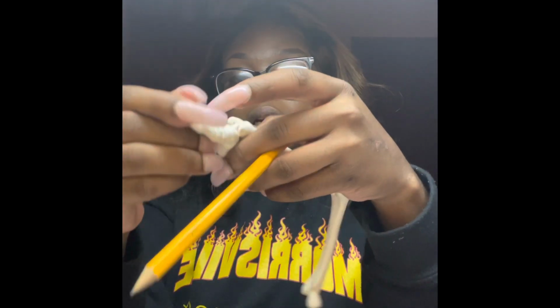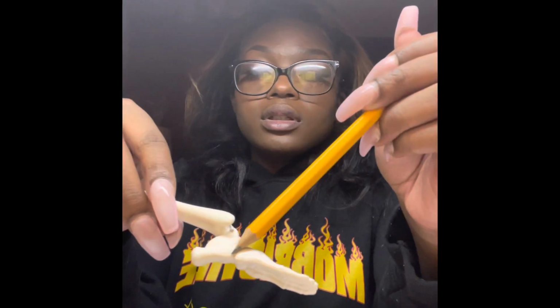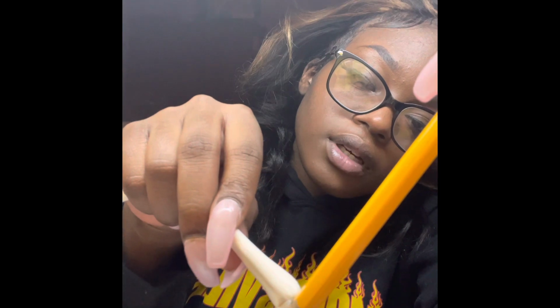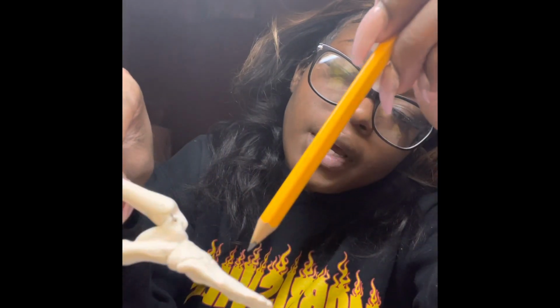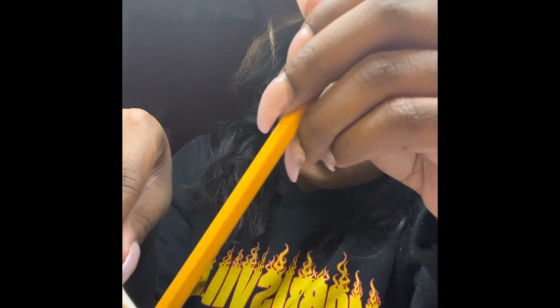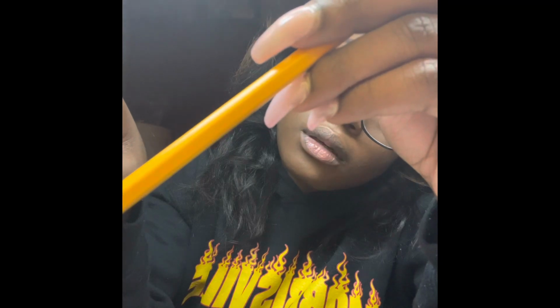And then your navicular is right here. This is your navicular. And then you also have your cuneiform right here.